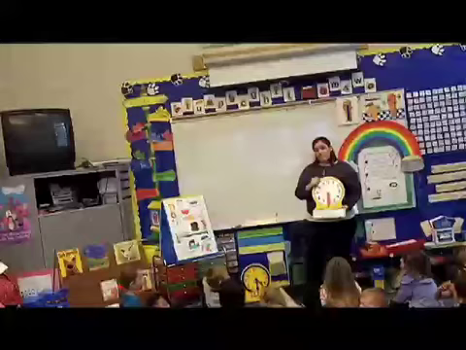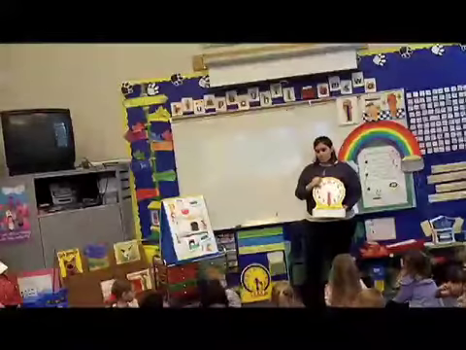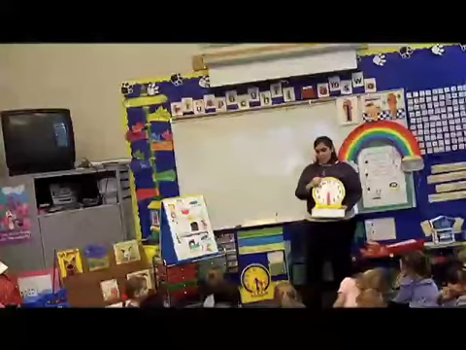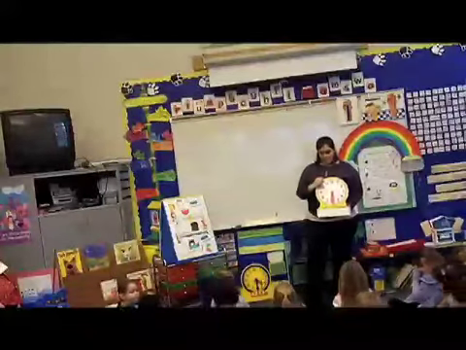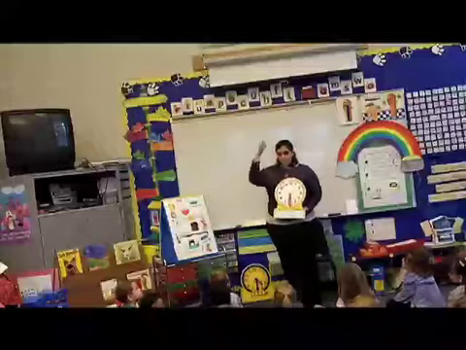I need everybody's attention before I start. I see some people in the red row not facing forward in the orange row. I want everybody to put their thinking caps on.